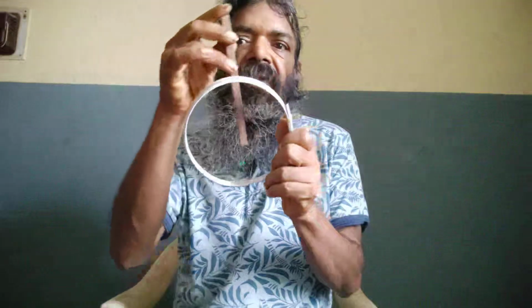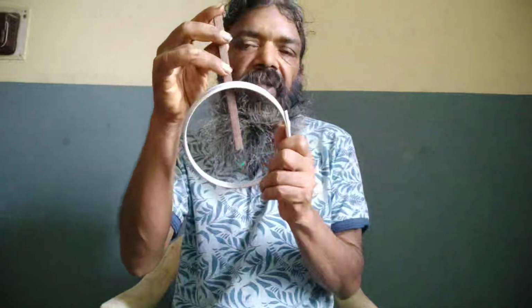If this is the circle, and this is the x-axis, what is x square plus y square equal to a square? So if this is a circle centered at the origin, and this is the x-axis and this is the y-axis, then if I take any point here, that is x comma y, and this has a radius of 1, consider 1.